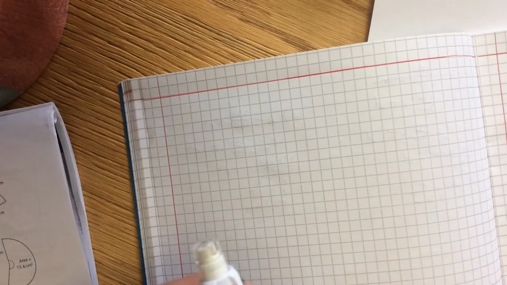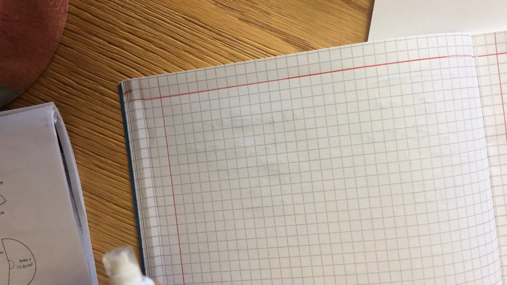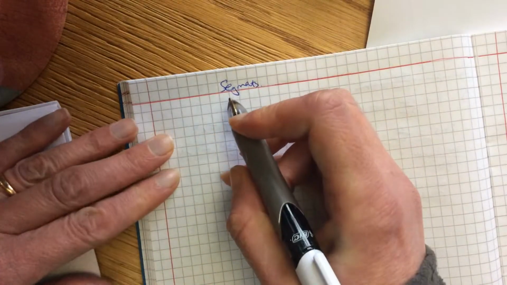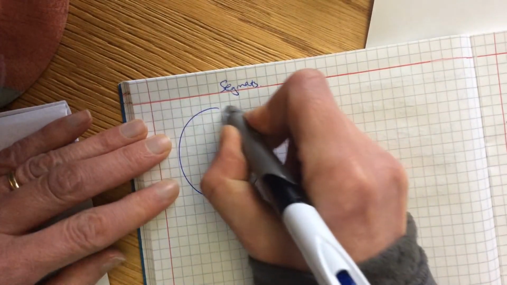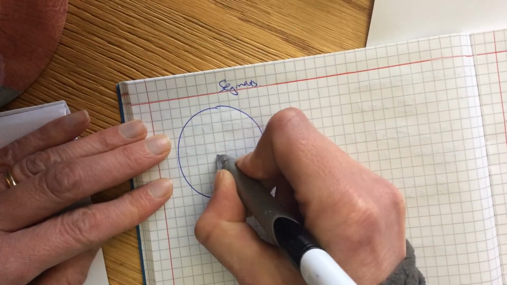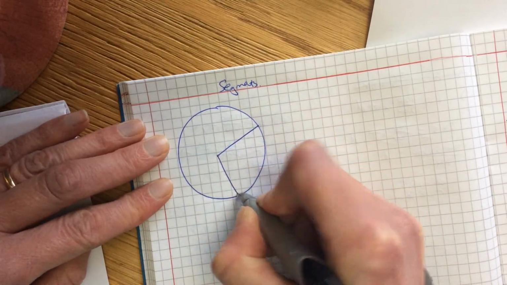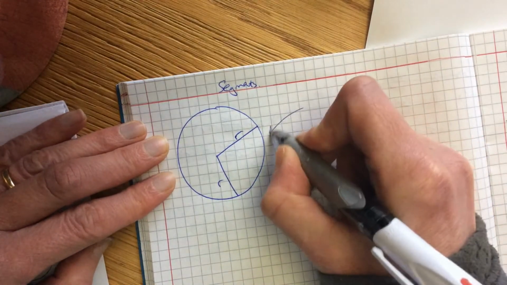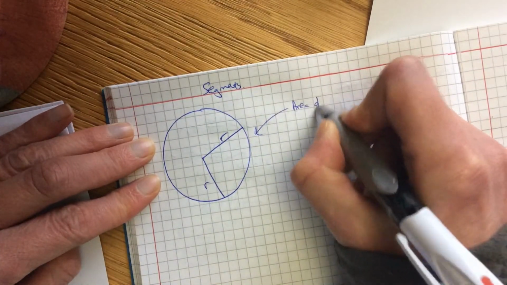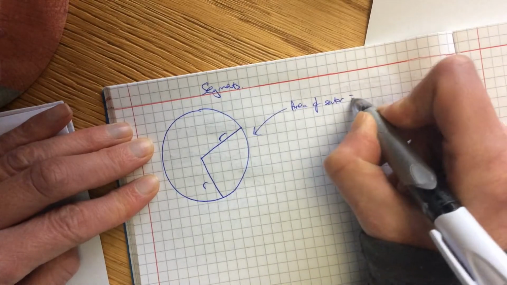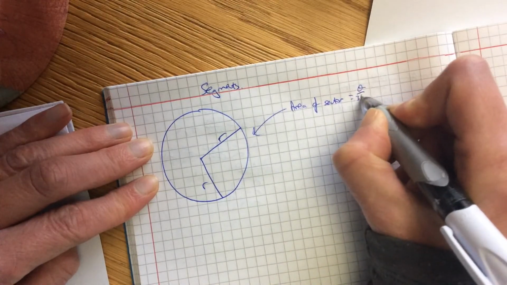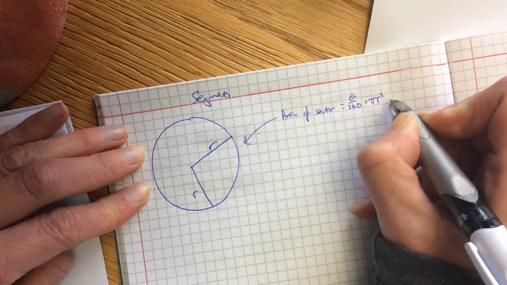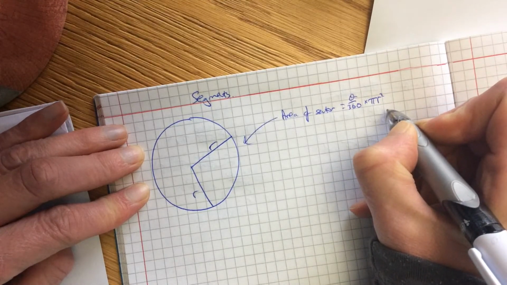Okay, so for our last lesson this week, we're going to look at segments. And I better tell you what a segment is. It's not overly bad, to be fair. It's just one new thing I've got to show you. So if you tab this down your notes, this is a radius and this is a radius, okay? And you all know that the area of a sector is the angle out of 360 times pi r squared, okay?